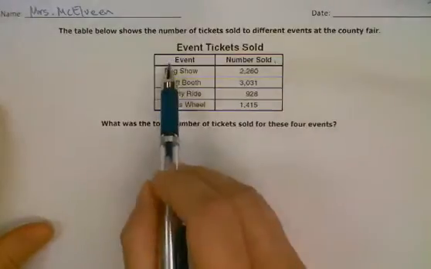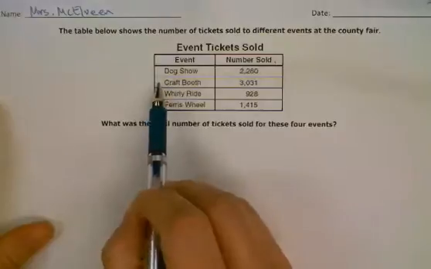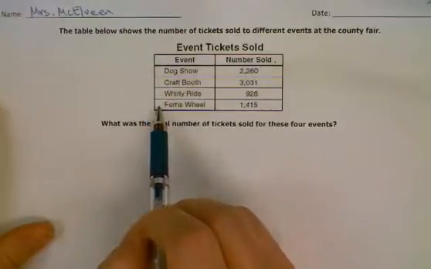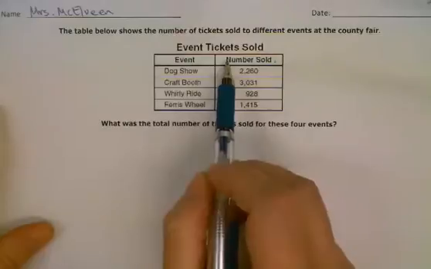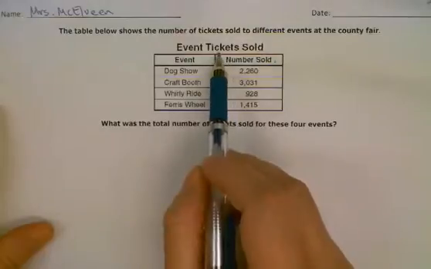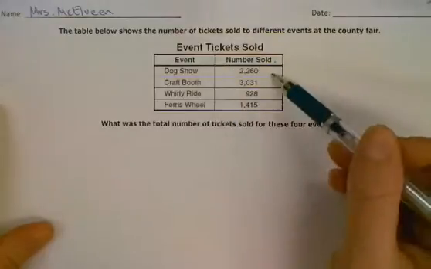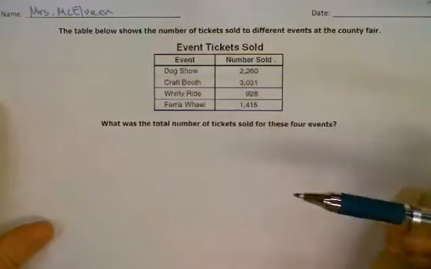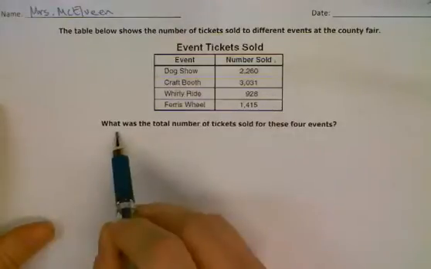I see different events: a dog show, craft booth, whirly ride, Ferris wheel. And then the number sold, that's going to be the number of tickets that were sold. And I see lots and lots of different numbers. What was the total number of tickets sold for these 4 events?